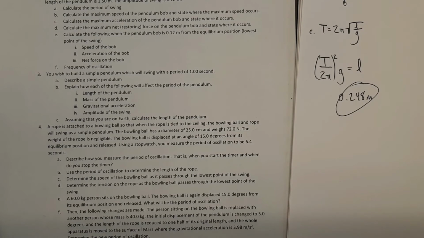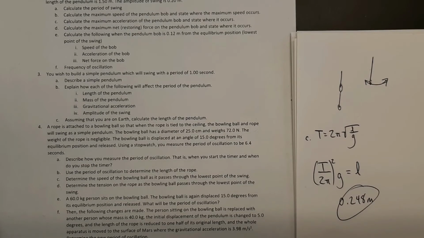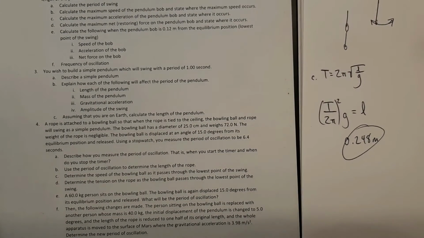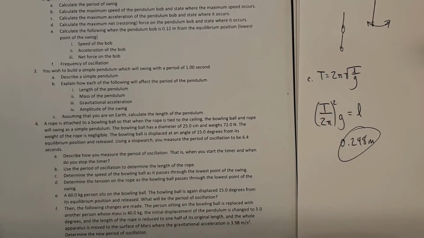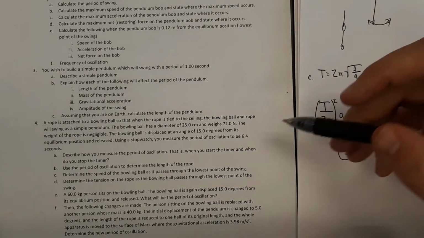Cool. So when we're looking at the oscillation, you probably want to let it swing more than one time, then just divide by how many times you let it swing. Use the period of oscillation to determine the length of the rope. Okay, so it tells us that we've got a period of oscillation of 6.4.